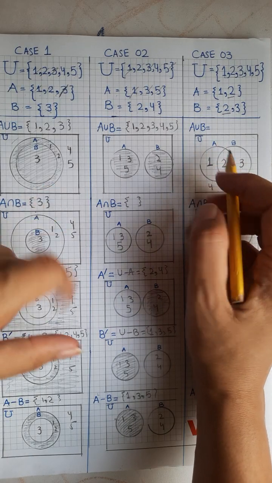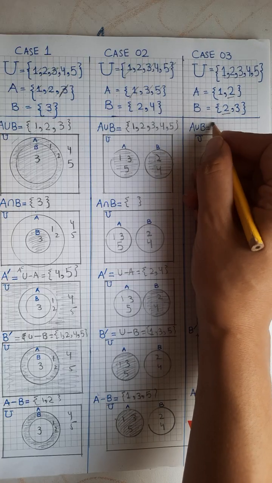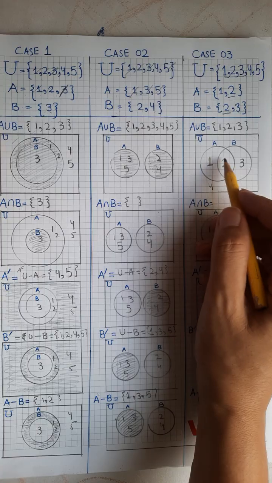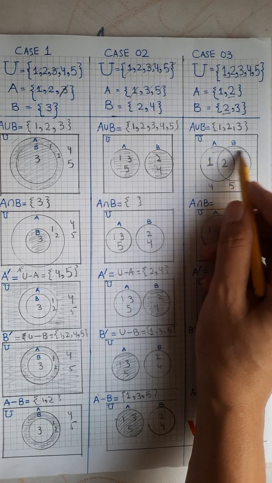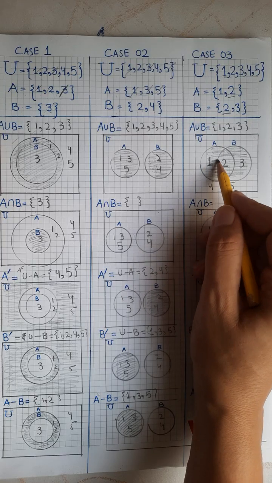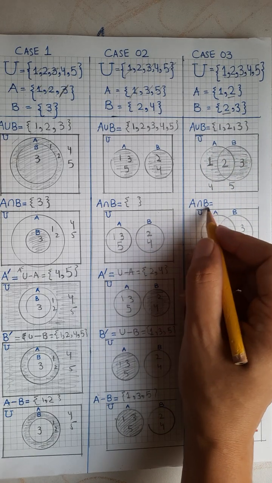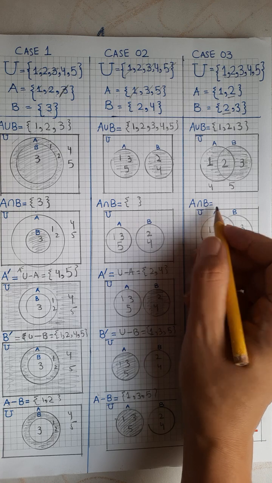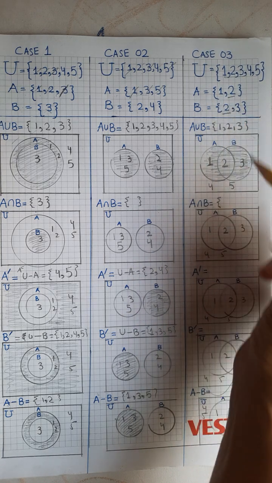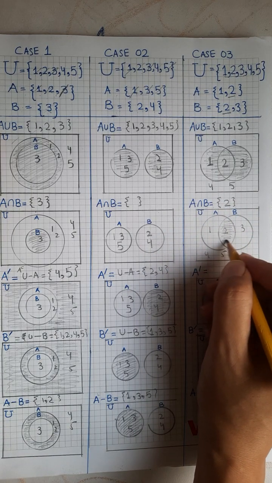Now let's move to the operations. A union B. A union B is again the combination of A and B, so 1, 2, 3. Now let's see, 1, 2, 3 appears here, so this means this part will be shaded. Wherever the answer is, we shade that part. Okay, like this. And then let's move to A intersection B. In case of A intersection B, we write the common element.